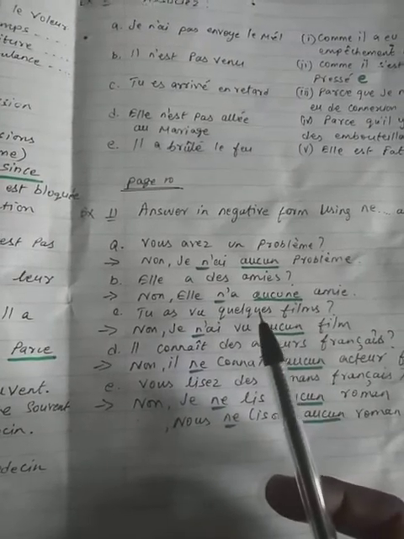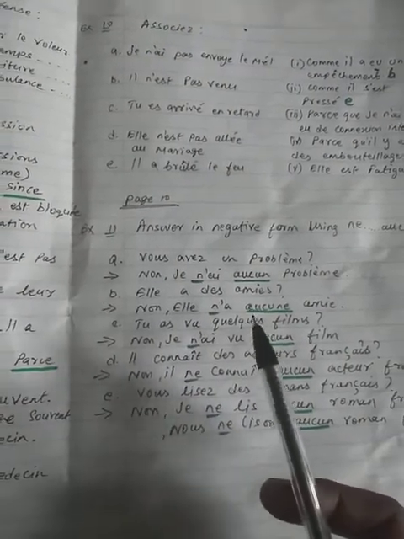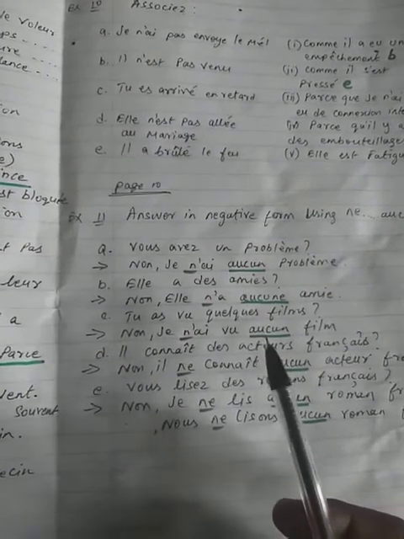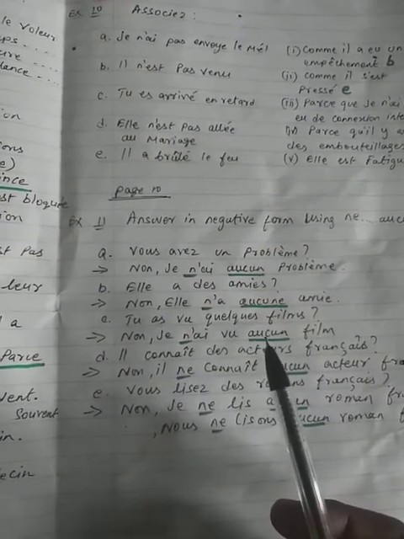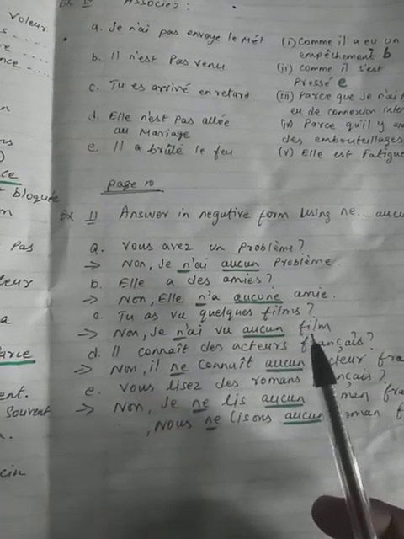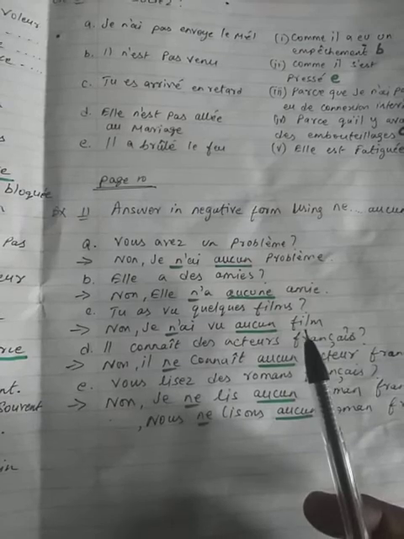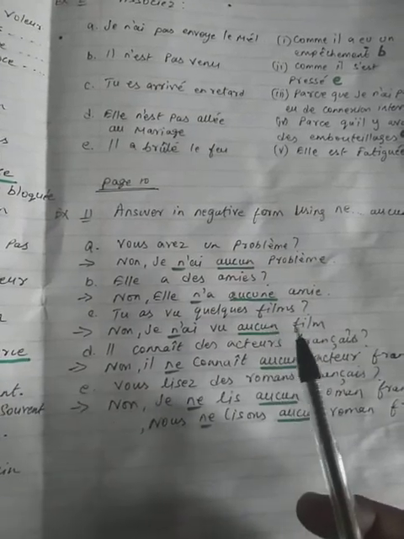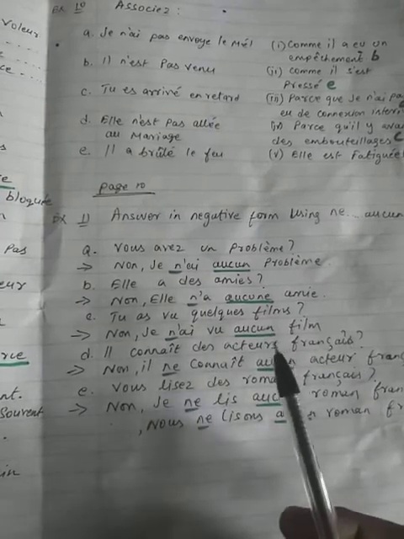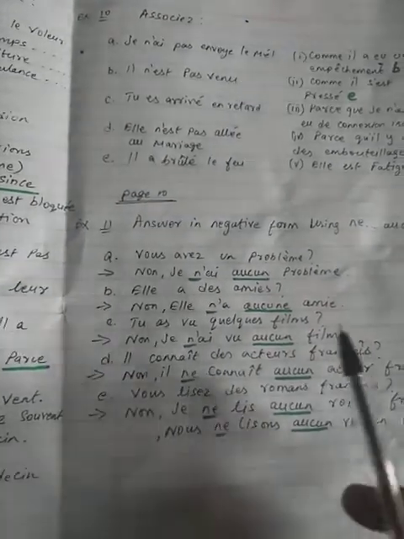Some films. The quantity adverb quelques will not come in the answer, so you have to remove it. You have to put the negative adverb form aucun. Films, masculine plural, is in the question. You have to write it in masculine singular form. Aucun film. I have not seen any film. I have not seen none of the films.